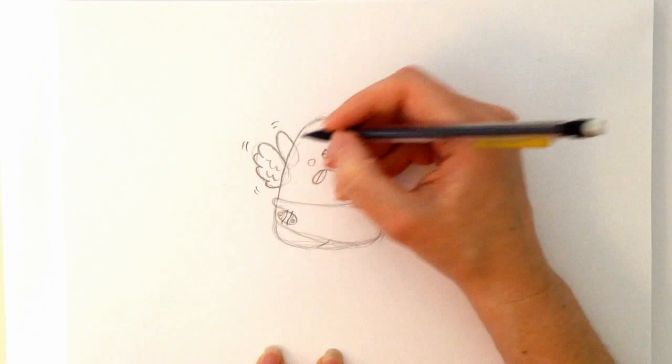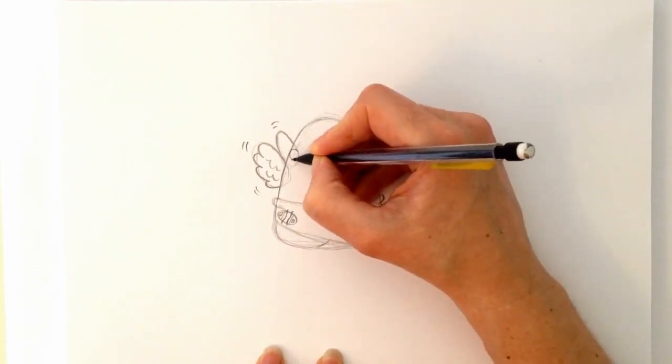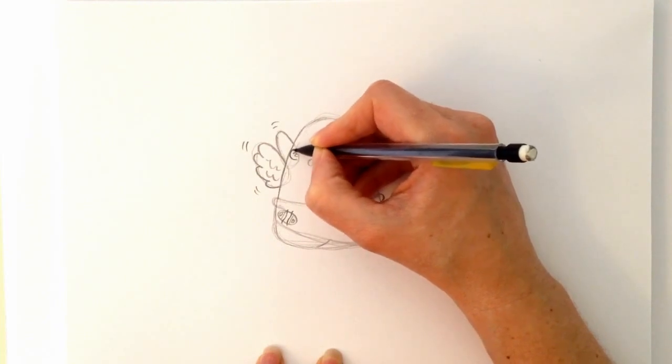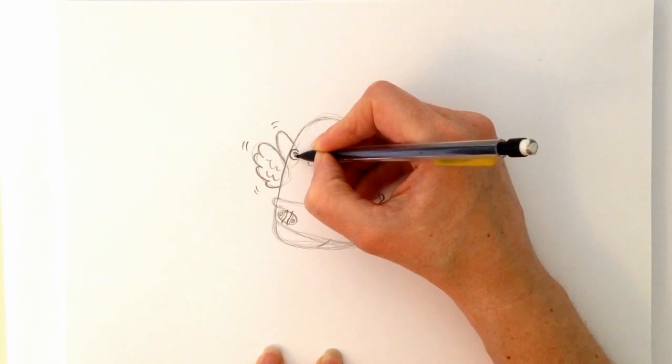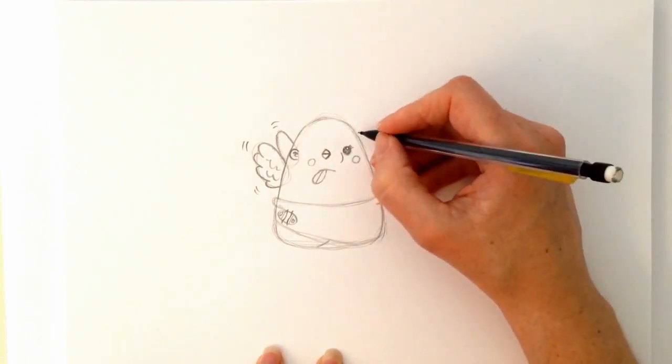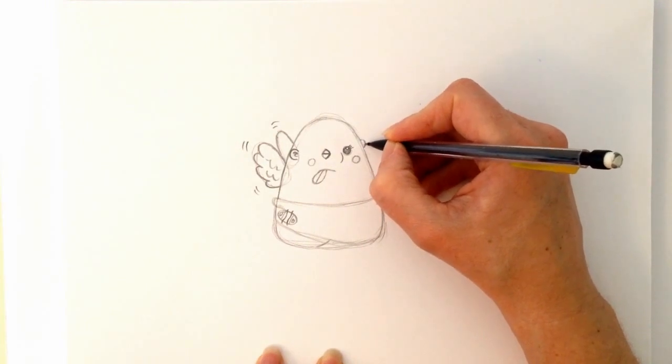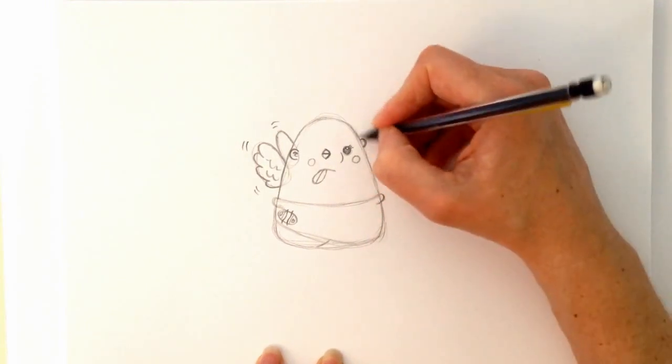Okay, so now we want to give him some ears so we can hear him. So just draw a half circle like that, and then put a little curved line and another little half circle like that to show the inner ear. And again on this side, just a little half circle there.